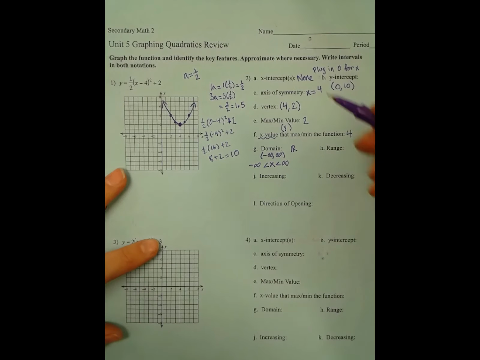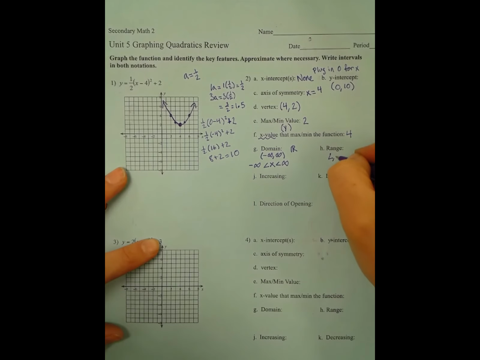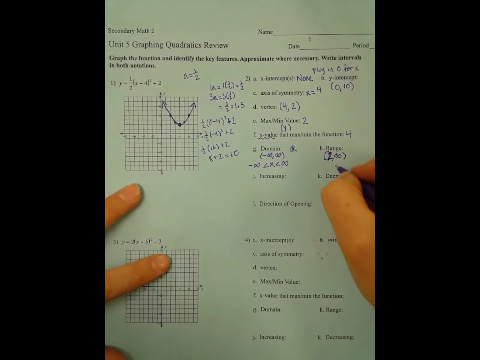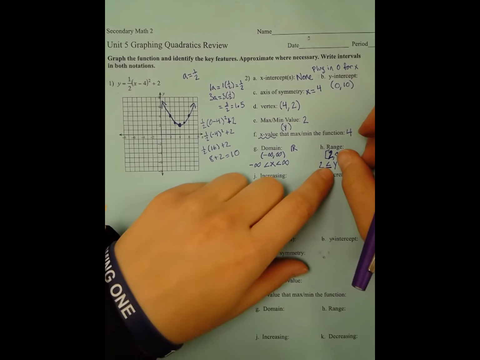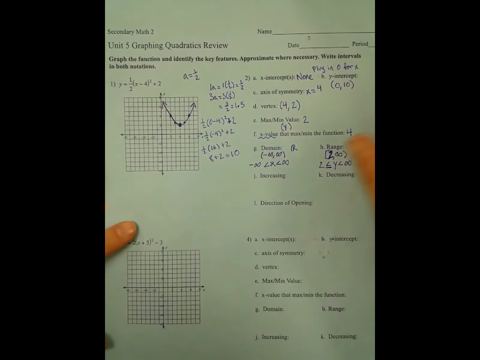The range is looking at the y values, and this is always written from lowest to highest. So my lowest was 2, and then it just goes up forever, so that goes to infinity. And range, I actually need a bracket on the number because it is for sure hitting that point. Range is the only one where we need brackets. I'm putting this in the inequality notation. I looked at y this time and went from 2 to infinity, but it has to be or equal to, that's the same as the bracket. You'll also be seeing it as just like this, so y greater than or equal to 2. So just beware that will also happen.